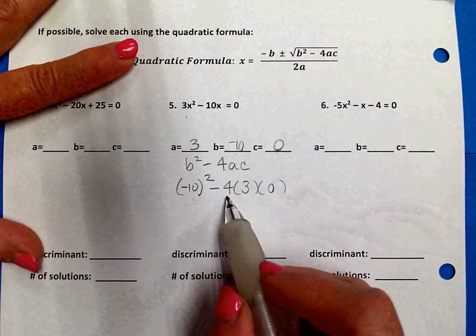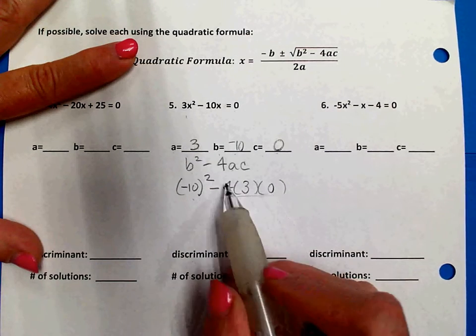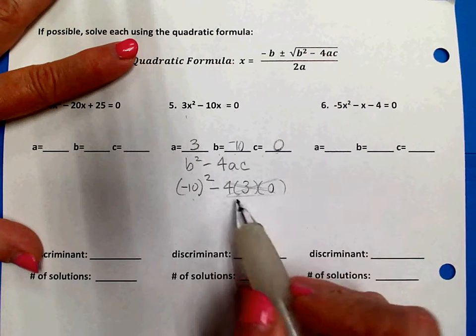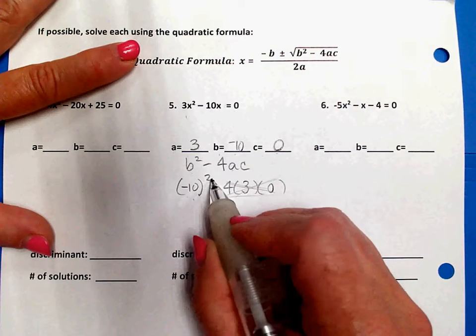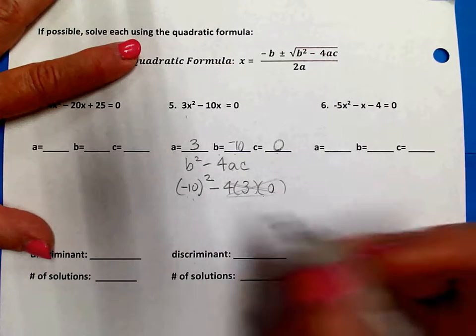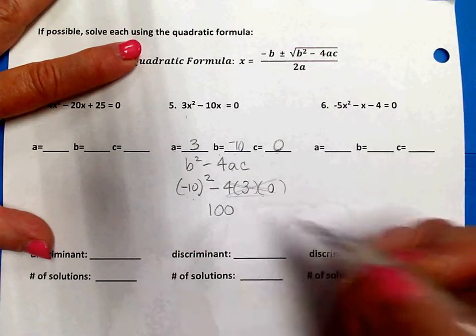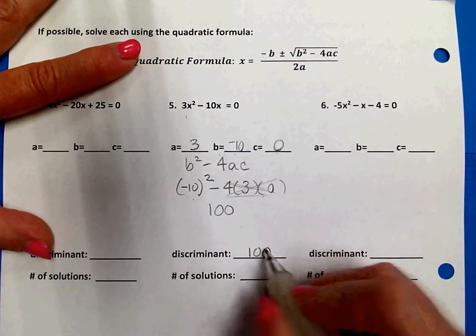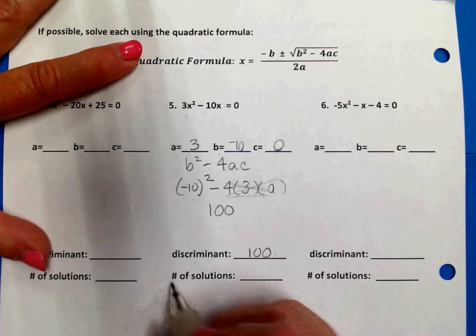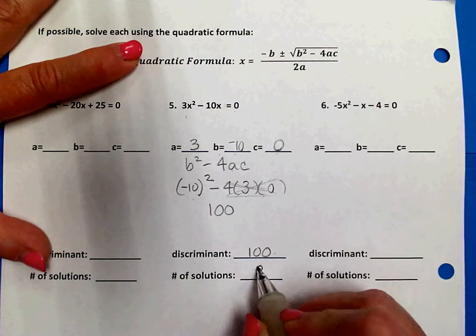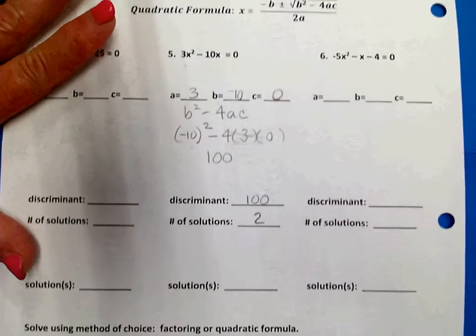So when I multiply this times 0, this whole part right here is just going to be 0. So this discriminant is negative 10 times negative 10 minus 0, which means my discriminant is 100. Now 100 is a positive number, which tells me there are 2 solutions. And now I'm going to find those solutions.